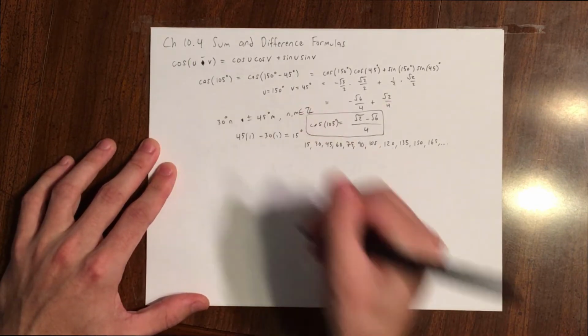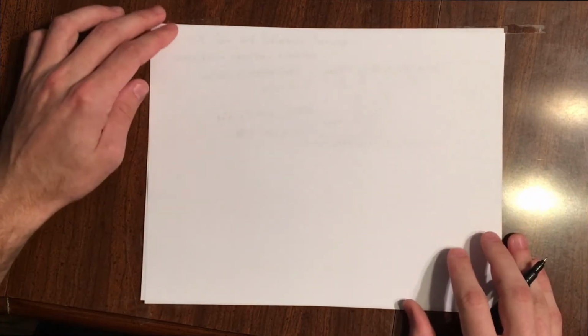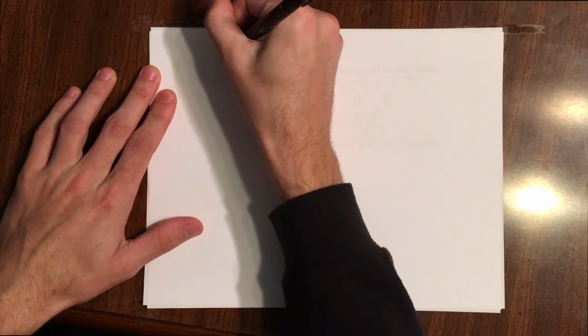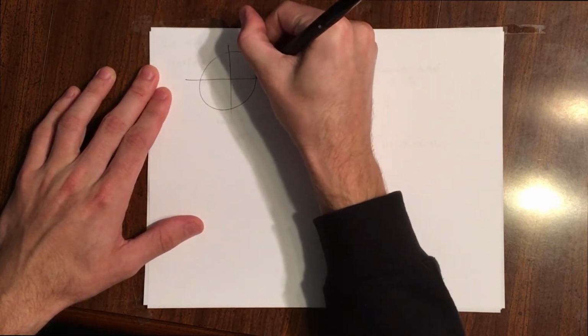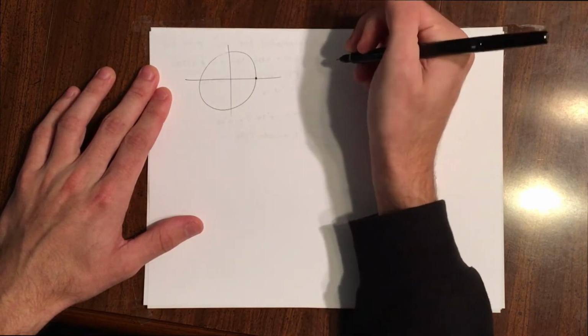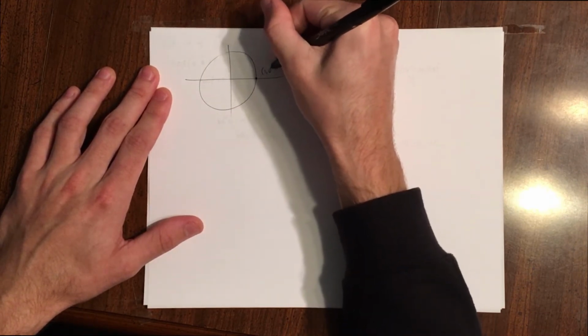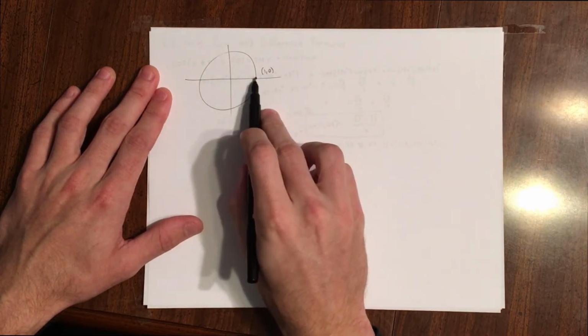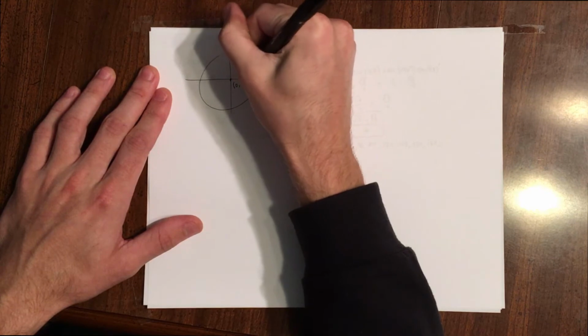So actually, let me get a piece of paper. Okay, so to start off, we're going to have a unit circle. And we're going to start with one of our points on our circle right here at 1, 0. The unit circle has a radius of 1, no matter where you start from the center.